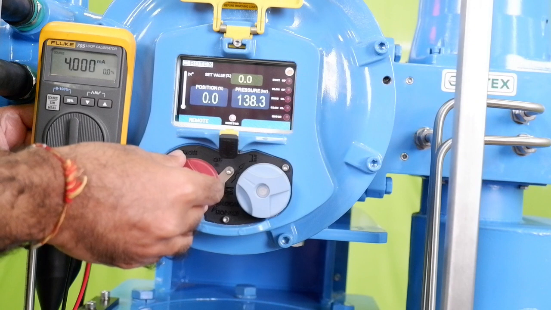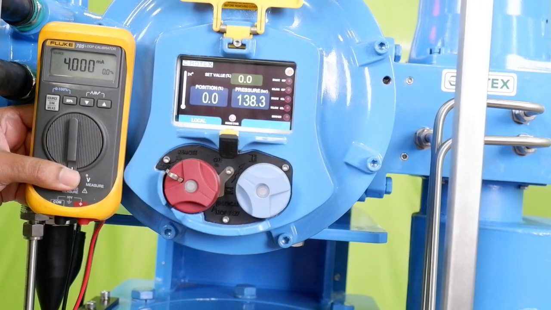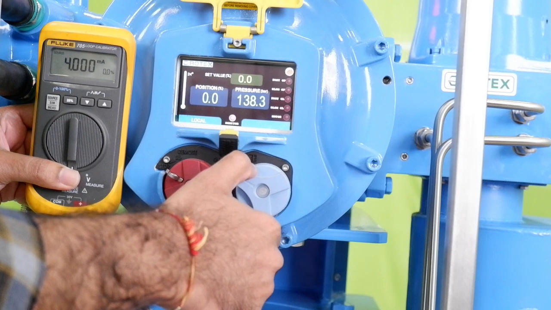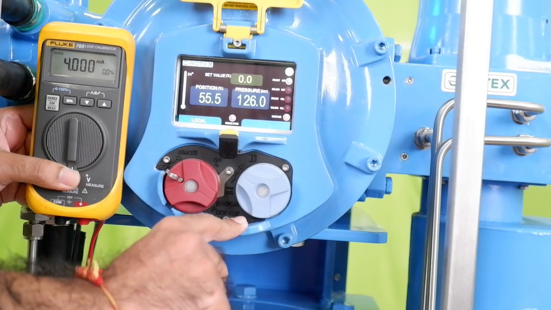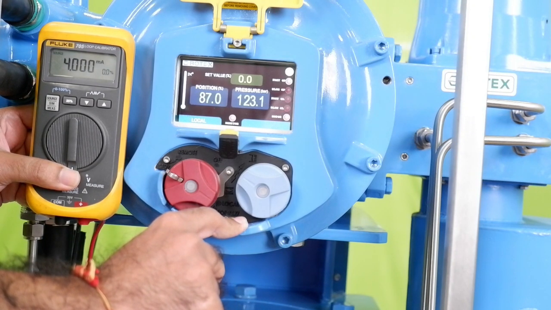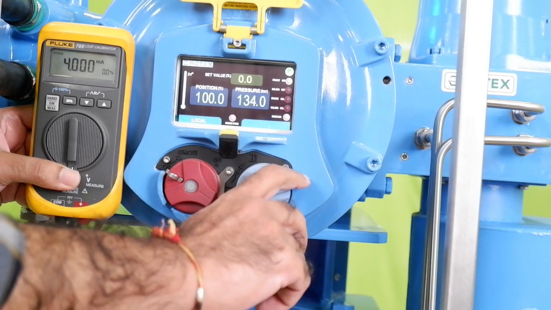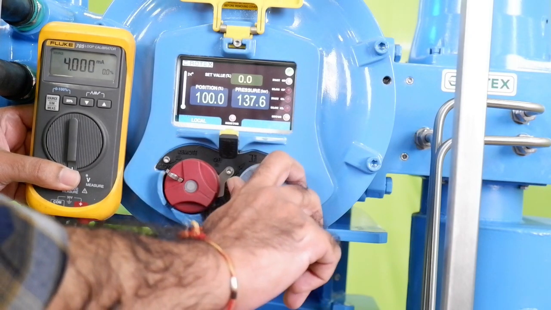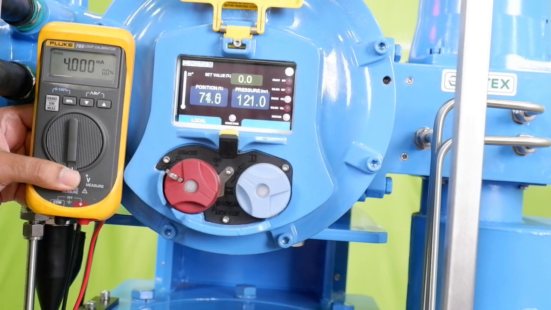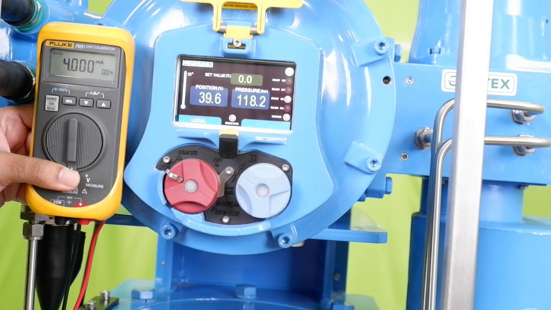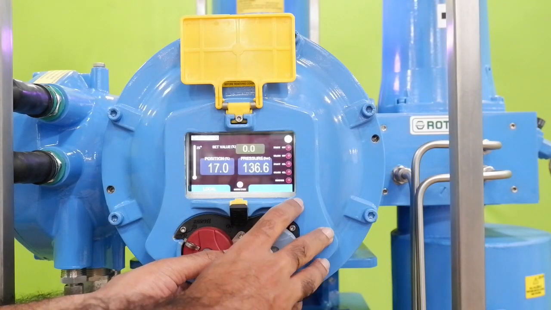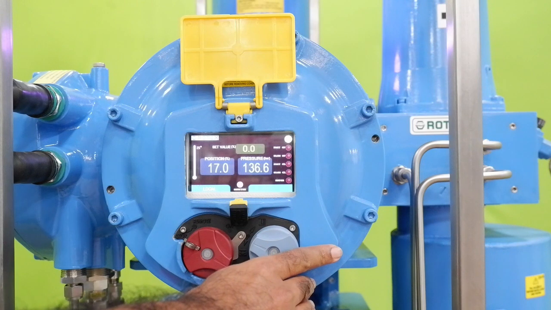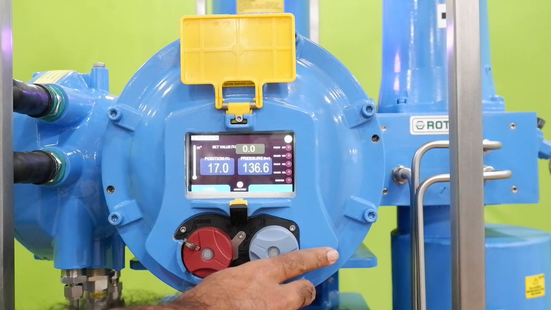Now in local mode, we can open and close the valve by just pressing the blue knob downwards. We can open the valve, and to close the valve, we can press the blue knob upwards. We have already seen how to open and close the valve fully in local mode.